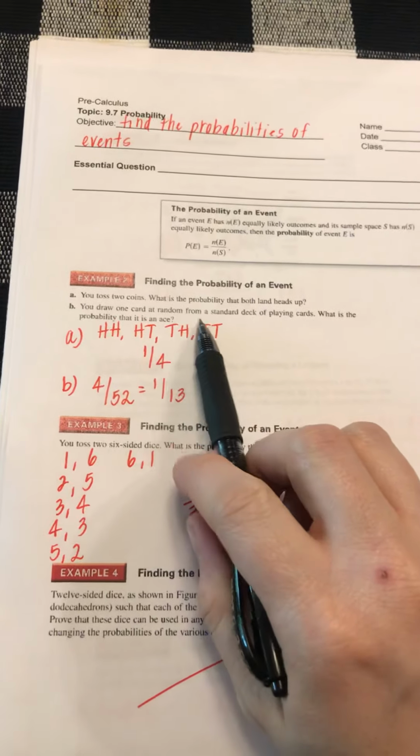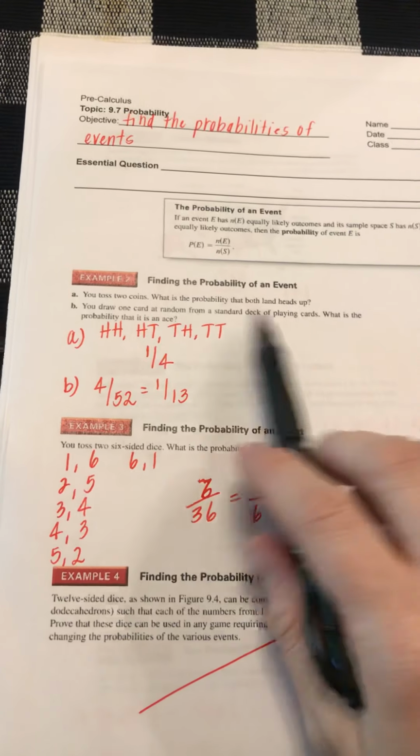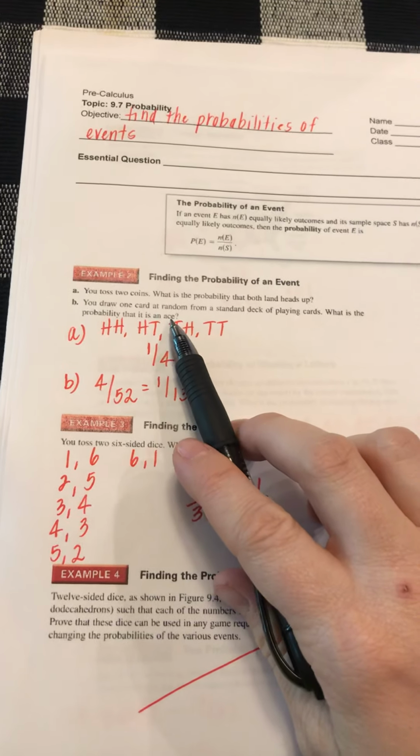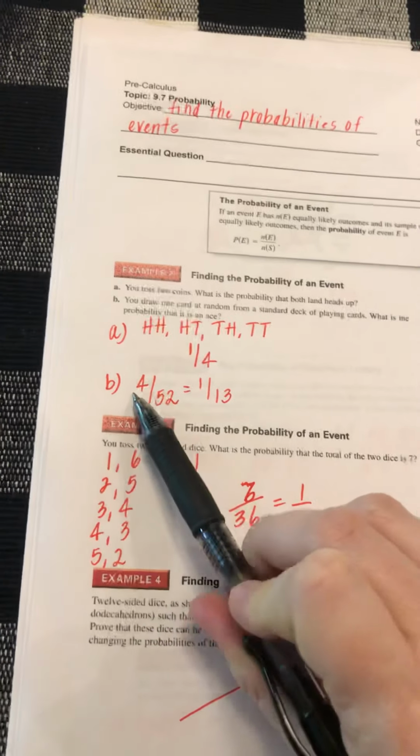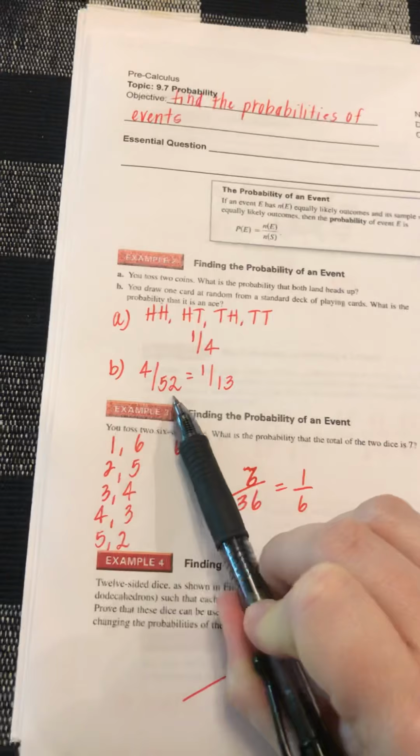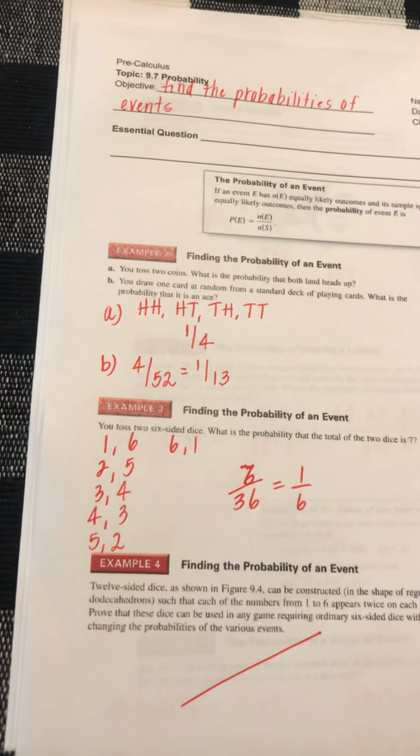You draw 1 card at random from a standard deck of playing cards. What is the probability that it is an ace? There are 52 cards in a deck, 4 aces. 4 over 52 is 1 over 13.